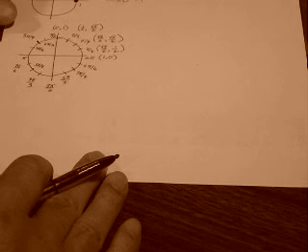With these points you can get all of the other points on the unit circle just by reflecting. For example, if you want to know the coordinates for 2 pi over 3, you just reflect this over to here, and what do you get? Well, the same x value, except it's to the left of the y-axis, so it's going to be a negative x value.